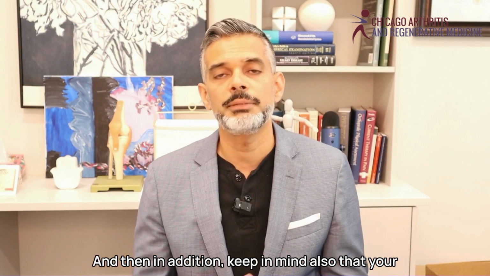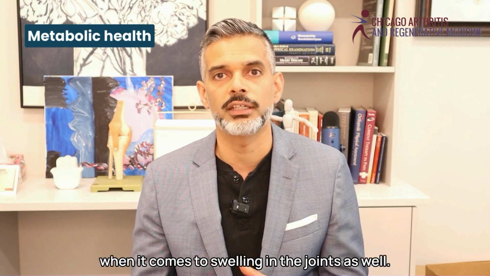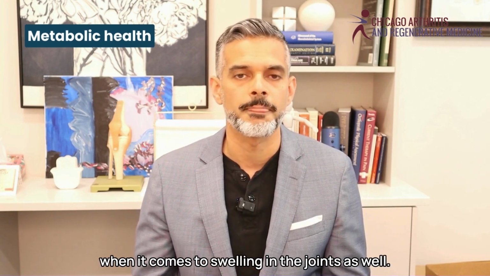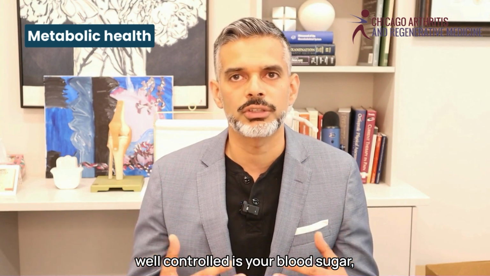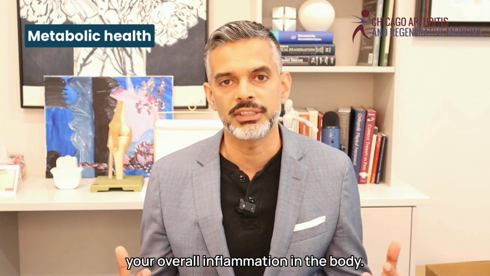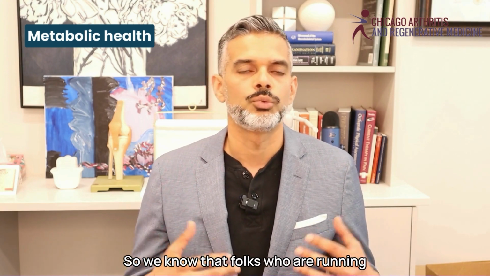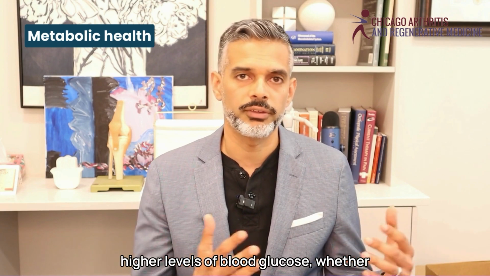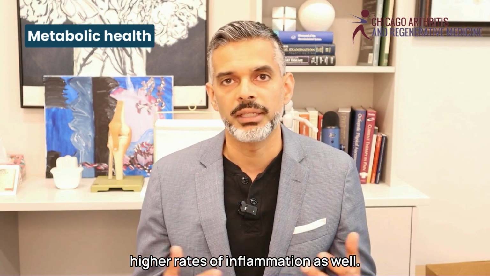And then in addition, keep in mind also that your metabolic health makes a big difference when it comes to swelling in the joints. By metabolic health, I mean how well controlled is your blood sugar, and in turn, how well controlled is your overall inflammation in the body. We know that folks who are running higher levels of blood glucose, whether they're pre-diabetic or diabetic, have higher rates of inflammation as well.